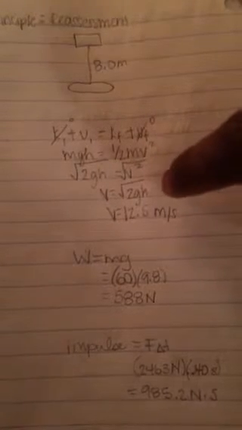And multiply each side by 2 to get rid of the 1/2, and we take the square root to get rid of the squared, leaving us with v equals the square root of 2gh. So we do 2 times 9.8 times 8, which is the height that the boy jumped down, and that leads us to 12.5 meters per second.